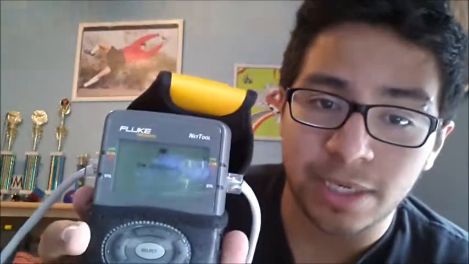Now the next thing I want to show you is using this tool for testing purposes. This is called a Fluke. It's a very expensive device, but the best thing about it is that it tells you all the details about the cable. First you plug in the cable at both ends, and then there's a button that says auto test, and you click it. Then it starts reading the cable.